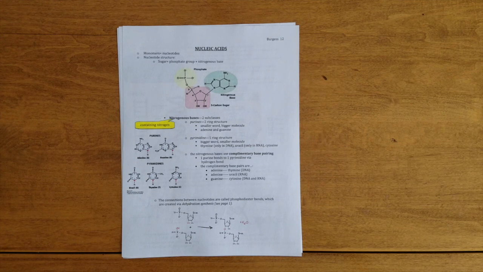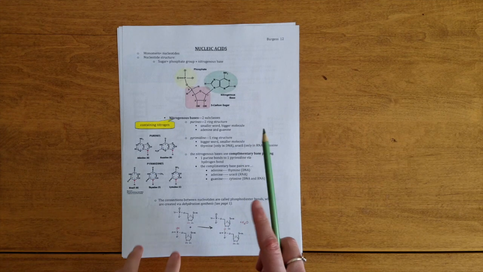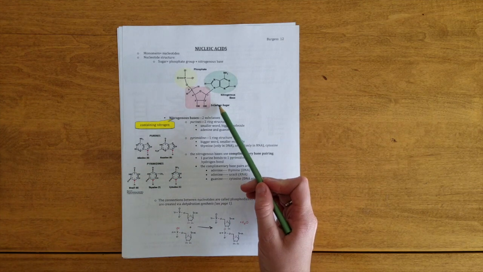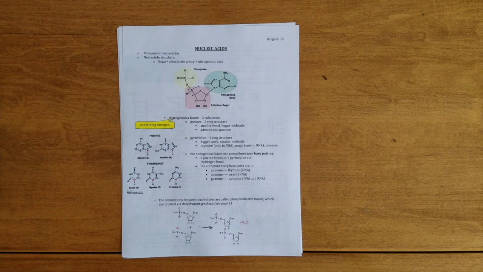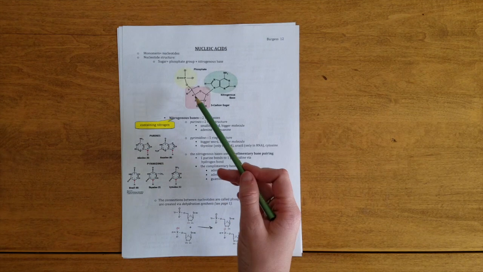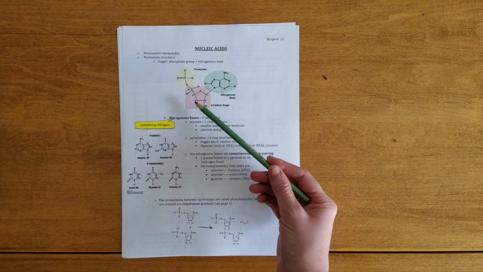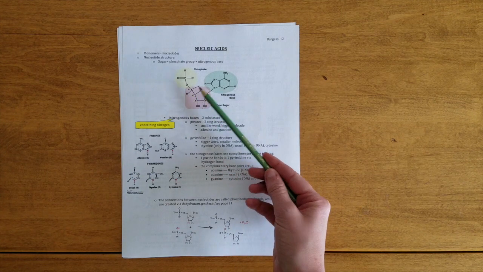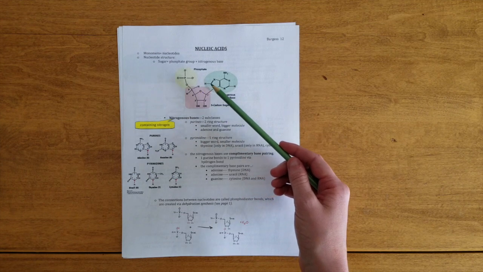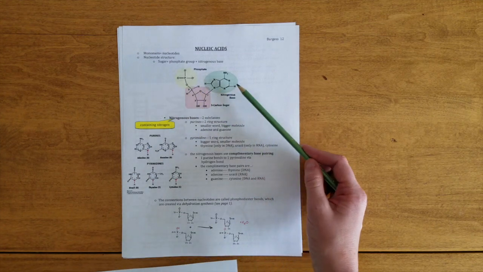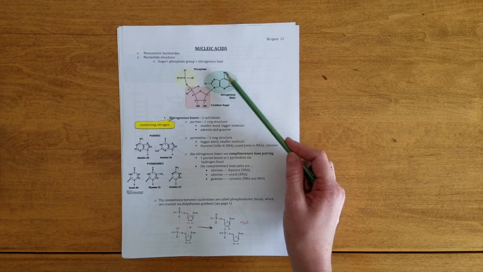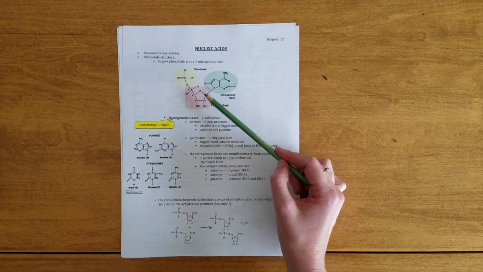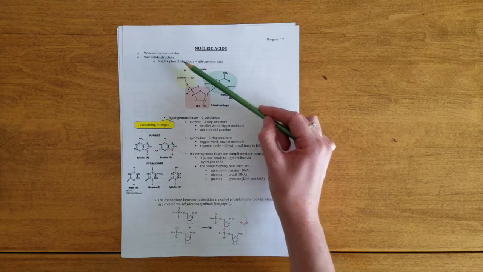So, here we have a 5-carbon sugar. Depending on which type of nucleic acid or nucleotide it's a part of, this could be a couple different types of sugars. But then the nucleotide sugar is attached to a nitrogenous base, which we'll get to in a minute. And then on the other side here, this sugar is attached to a phosphate group.